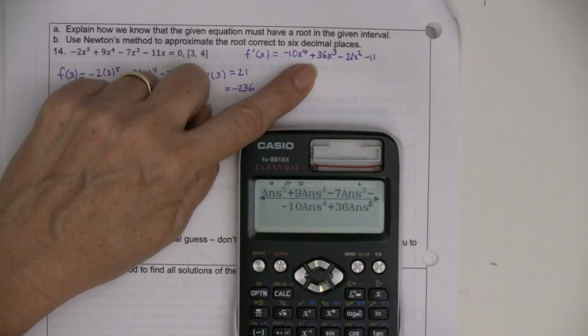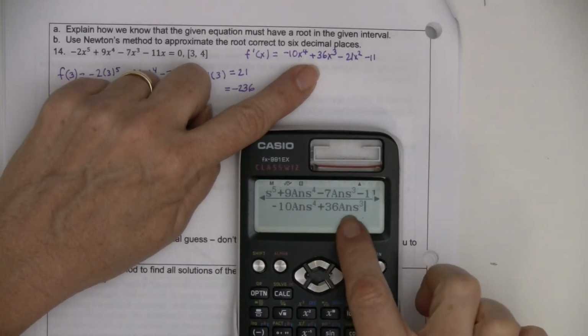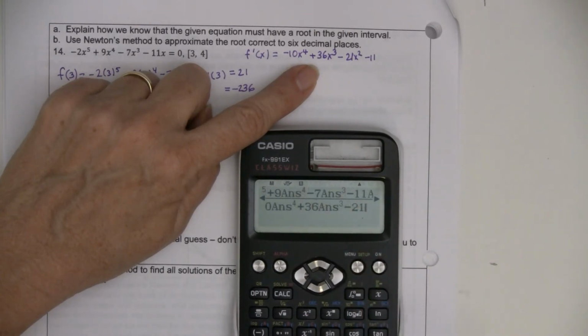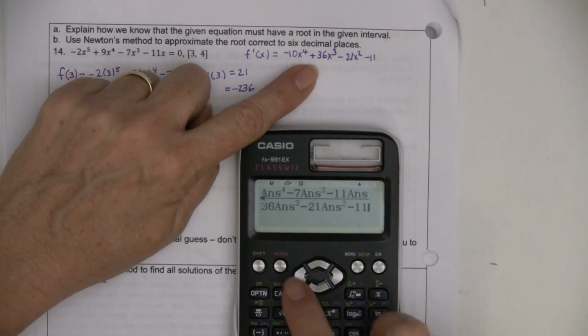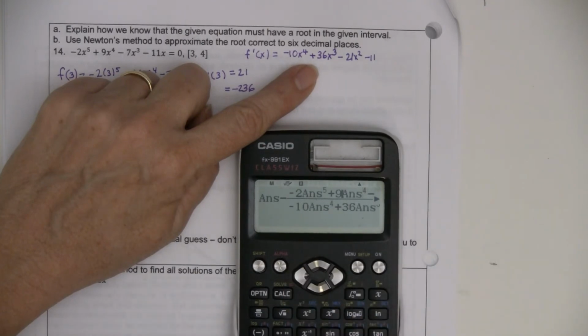If I look carefully at what I have, then it's like all this time wasted, and I feel like people won't give me likes if I do that. Somehow I messed up there. I don't know what I got in there, but it wasn't right. So 36 times the answer raised to the 3rd, minus 21 times the answer raised to the 2nd, minus 11. I've really put that in there, and I can make sure that everything looks good in the denominator and in the numerator, I think.